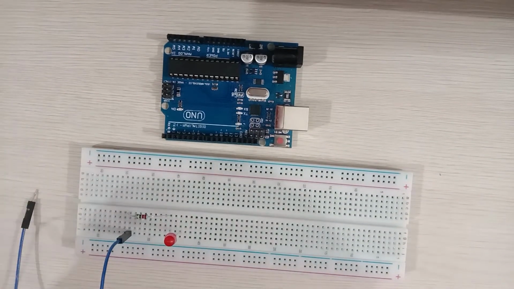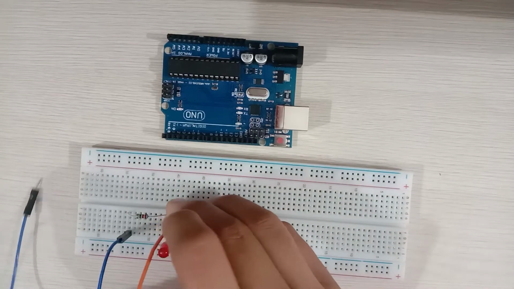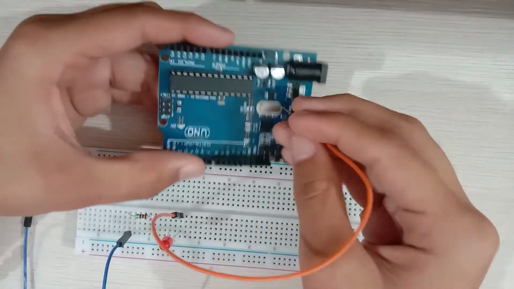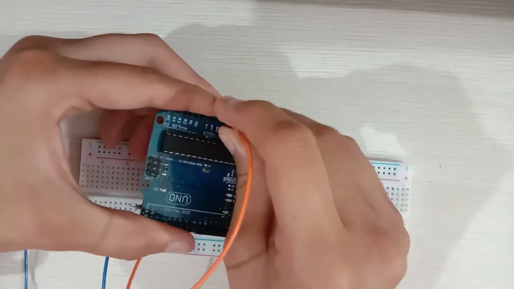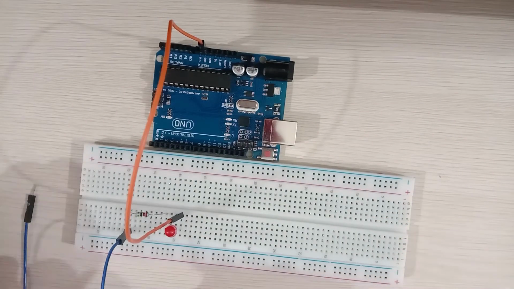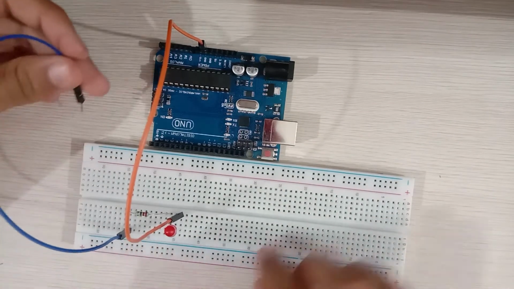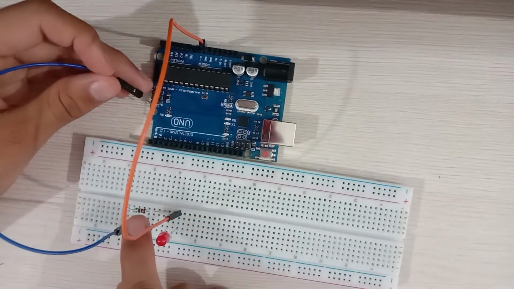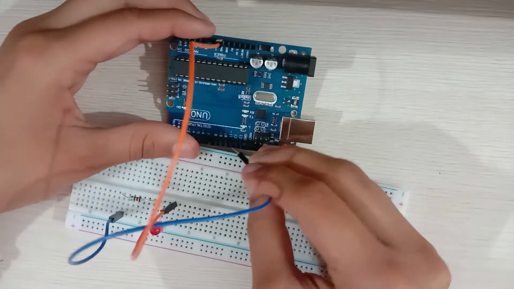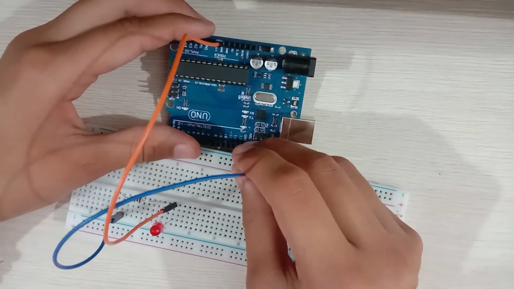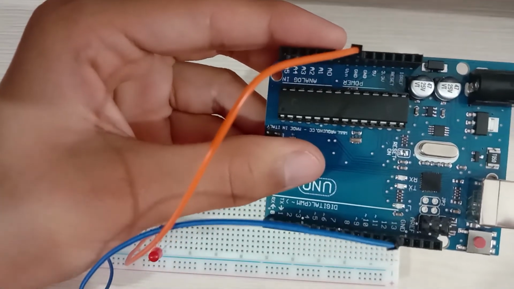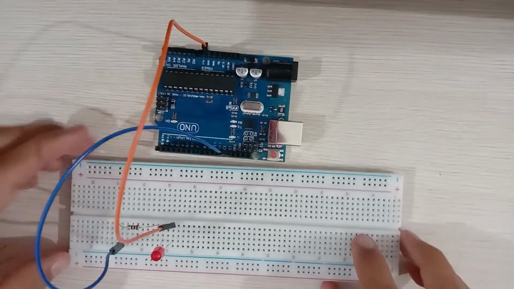Take the negative pin of the LED and connect it to the GND, which means ground. Again, the positive pin, using terminal 2 of the resistor, we are going to connect to digital pin 13. Right, now we are done with the LED.